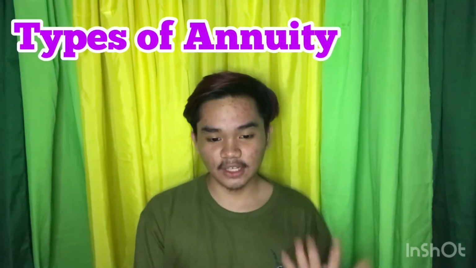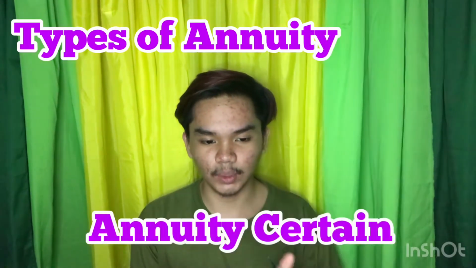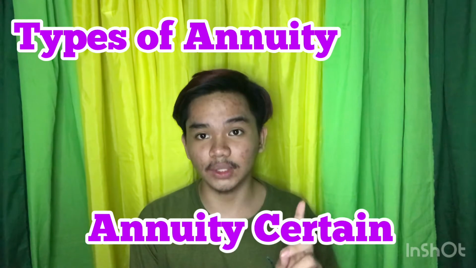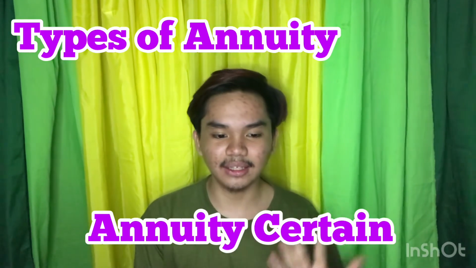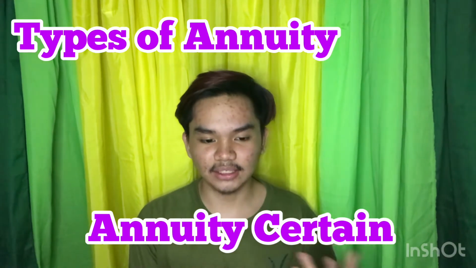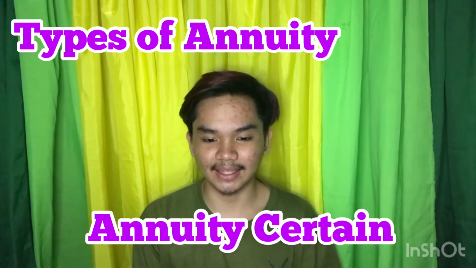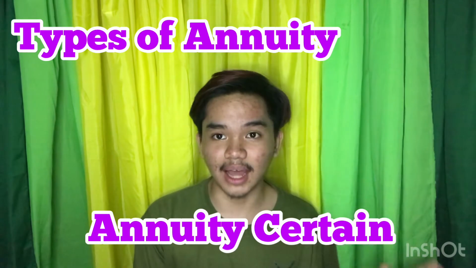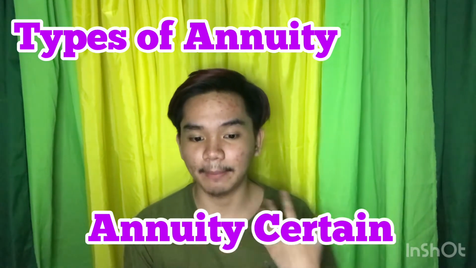So, what are the types of annuity? Una, meron tayong annuity certain. So, ano ang annuity certain? Annuity certain is an annuity payable for a definite duration, and the payments begin and end at fixed time. So, merong simula at merong katapusan ang pagbabayad.